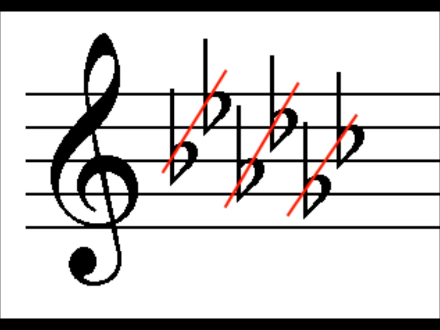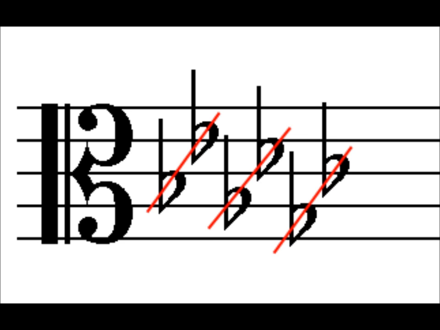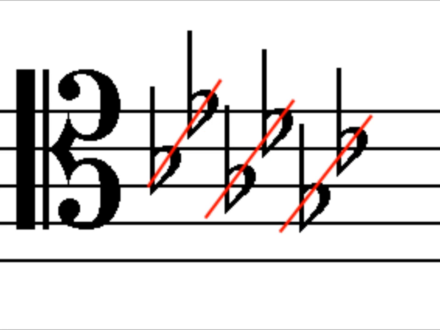And as luck would have it, exactly the same pattern is used for the flats in all of the clefs. Treble clef, bass clef, alto and tenor clef all use 3 diagonal rising pairs. So really, you only need to learn 2 patterns in order to know all of the patterns of flats and sharps in 4 different clefs.